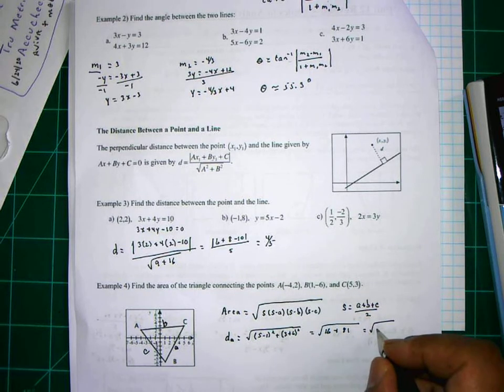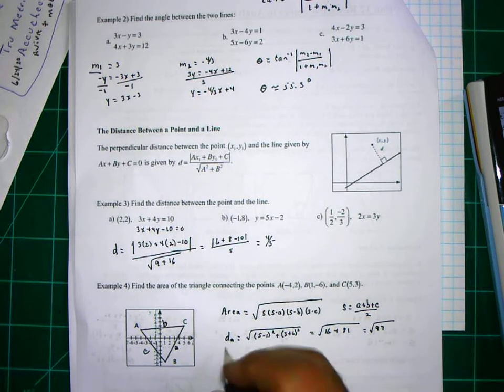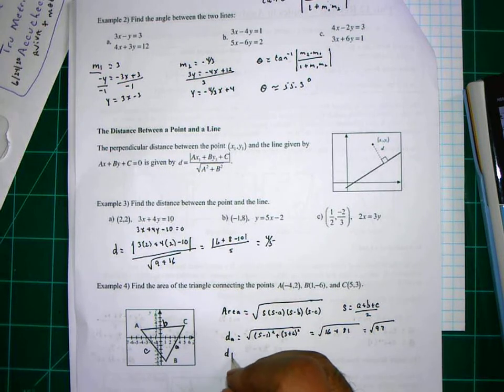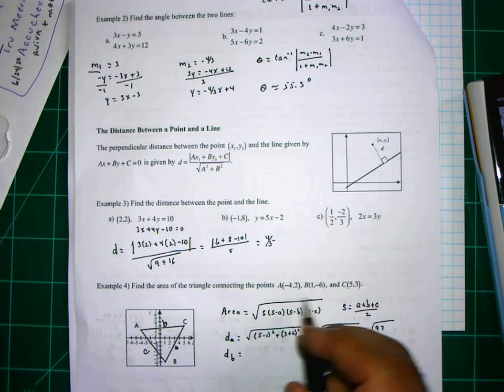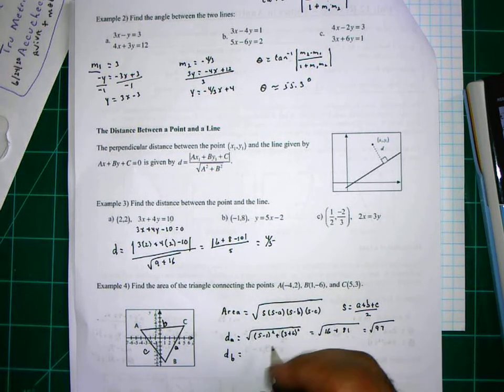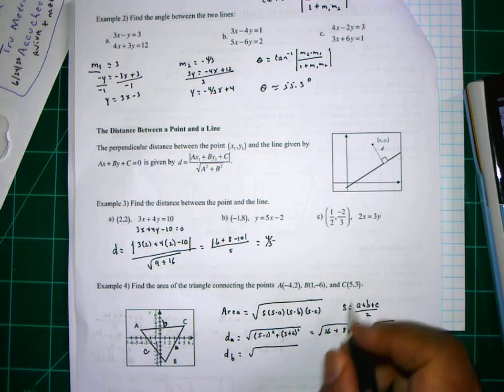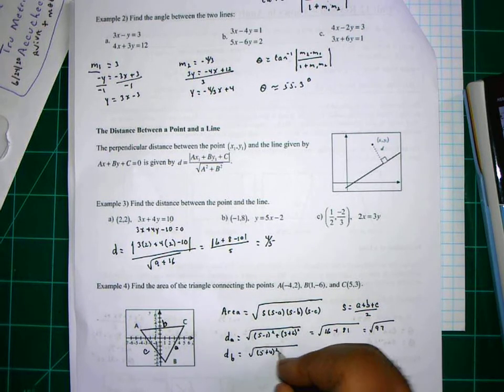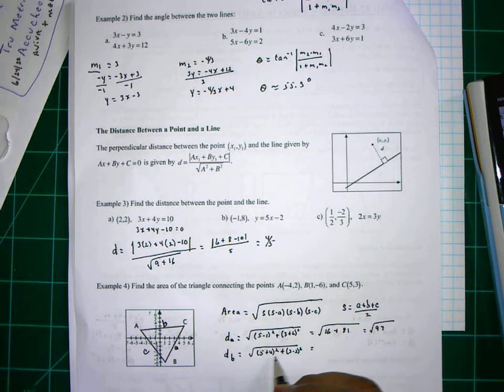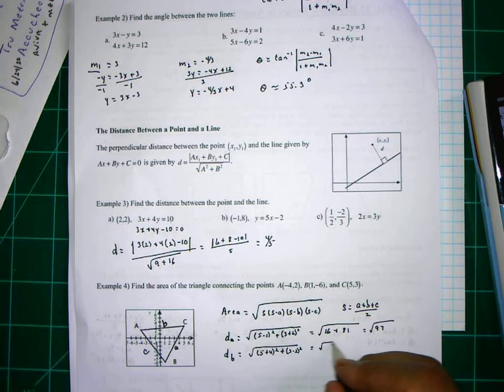The distance for B, here's B over here, is from A to C. So that's going to be 5 minus a negative 4 becomes 5 plus 4 squared, and 3 minus 2 squared. Well, 5 plus 4 is 9, 9 squared is 81. 3 minus 2 is 1, and 1 squared is 1, so this is the square root of 82.